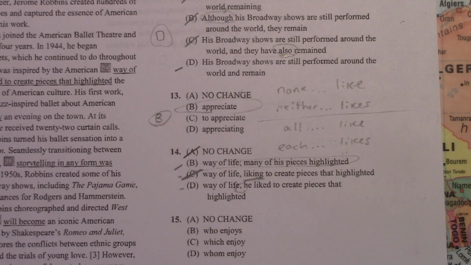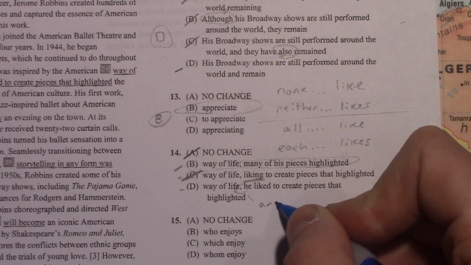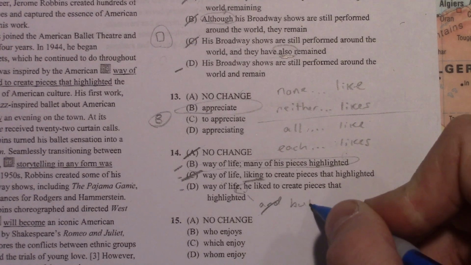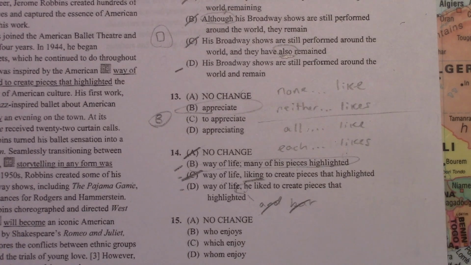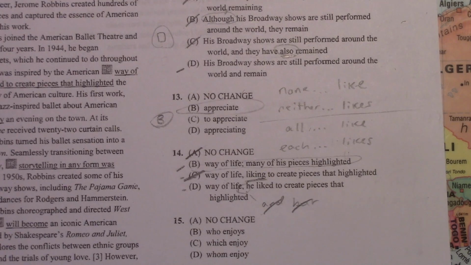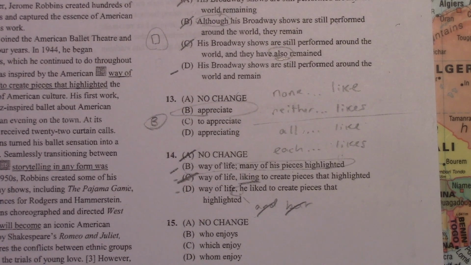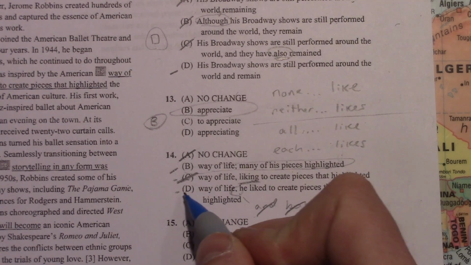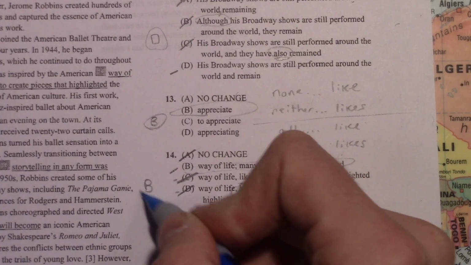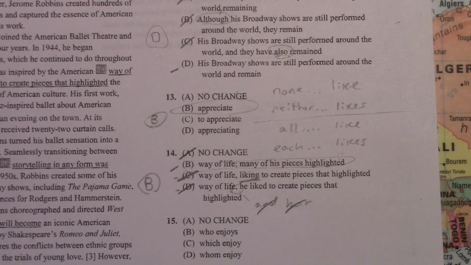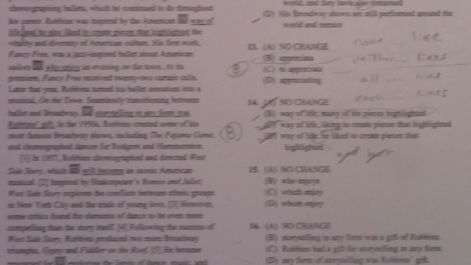But when you have 2 independent clauses, as we are presented here, and no conjunction, notice there's no and, there's no but, you need to have a semicolon or a period to isolate the 2 clauses. A comma does not cut it. So this is an important point that we'll come back to at some point. We see that the answer here is B. Great, so let's go on to number 15.